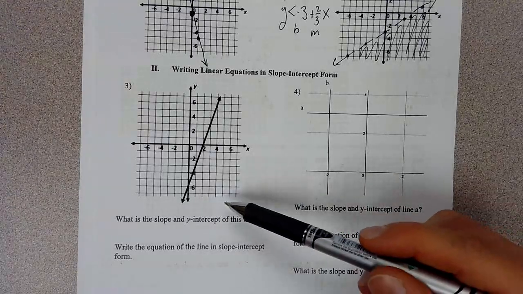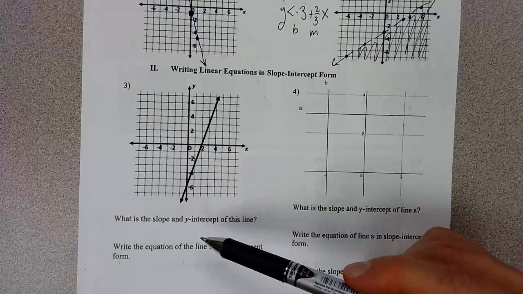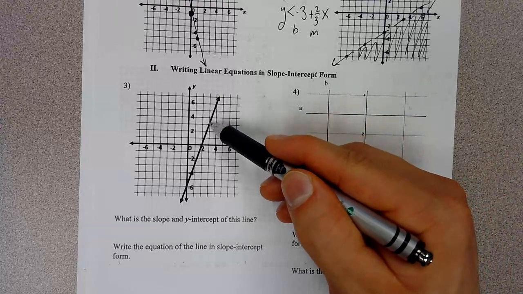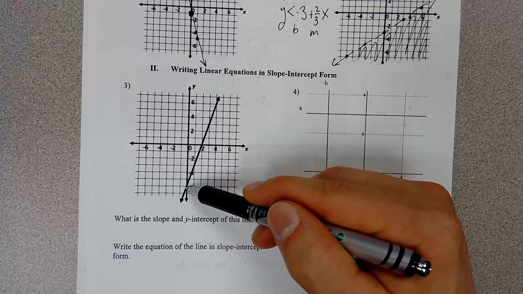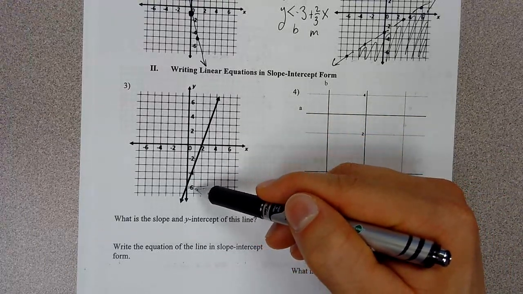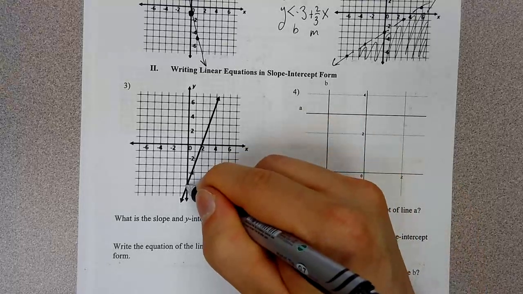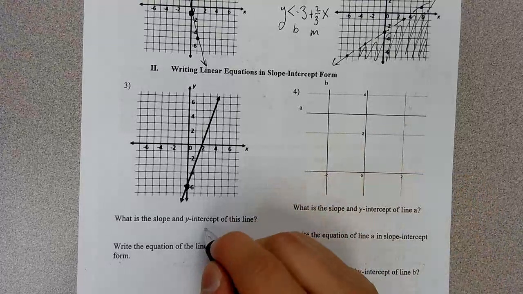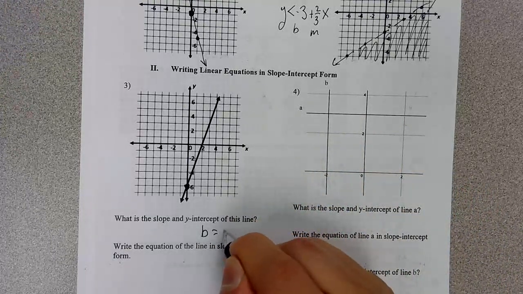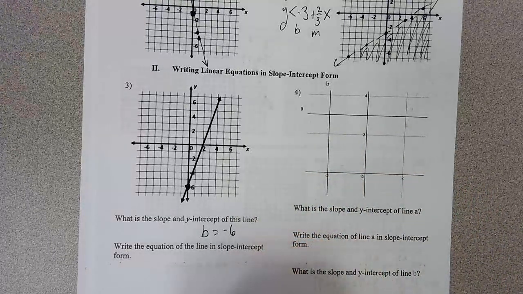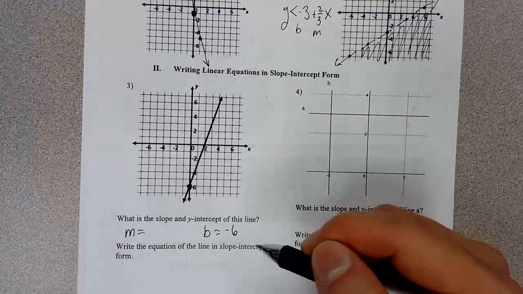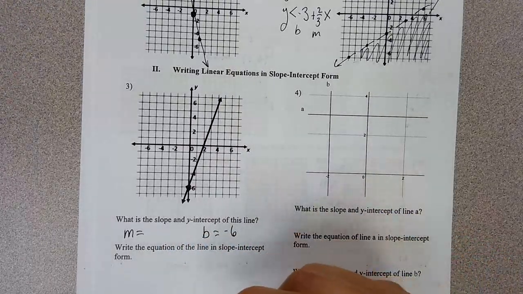Well, I think we can find the y-intercept pretty easily. Because just by looking at this graph, I can see my line crosses the y-axis at -6. This point right here is the y-intercept. So the y-intercept b is -6. The slope, however, m, just takes a little bit more effort to find.